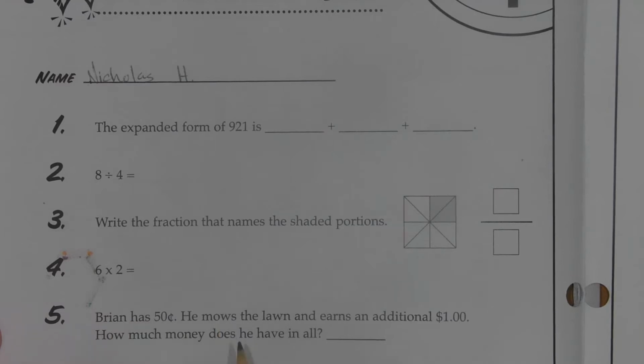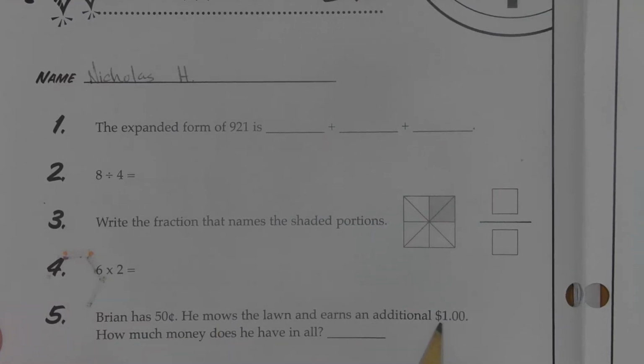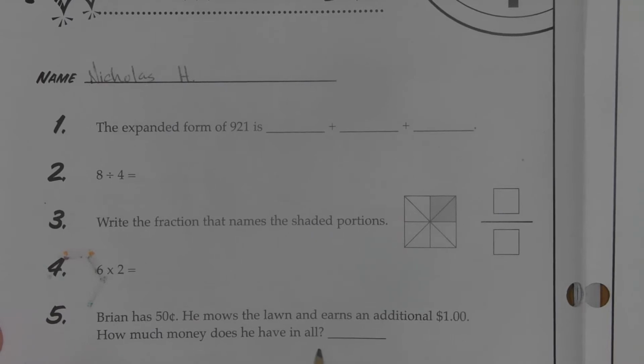And number 5, Brian has 50 cents. He mows the lawn and earns an additional $1. How much money does he have in all?